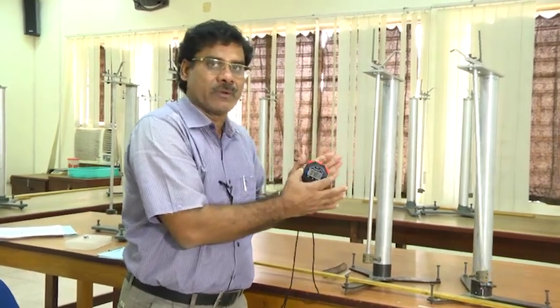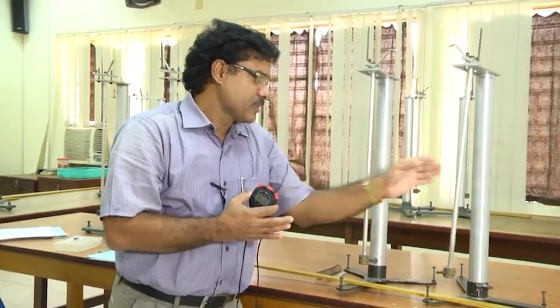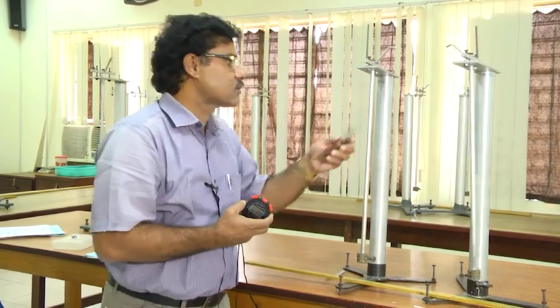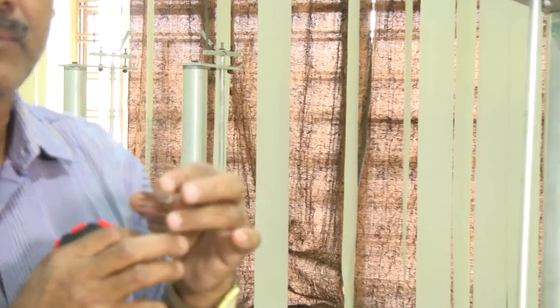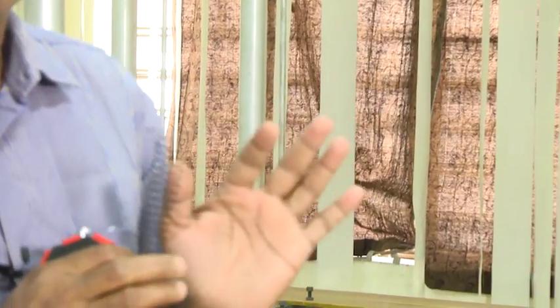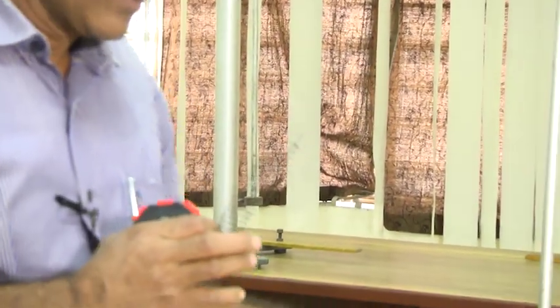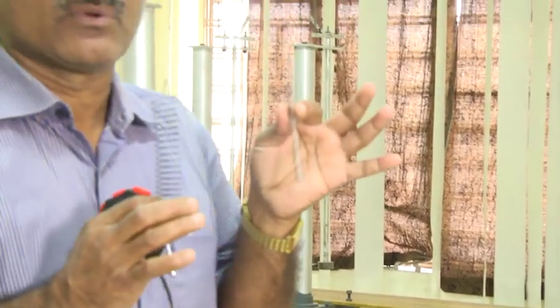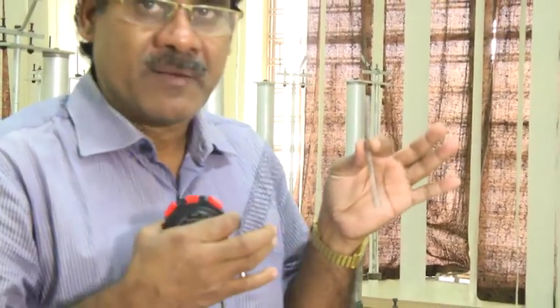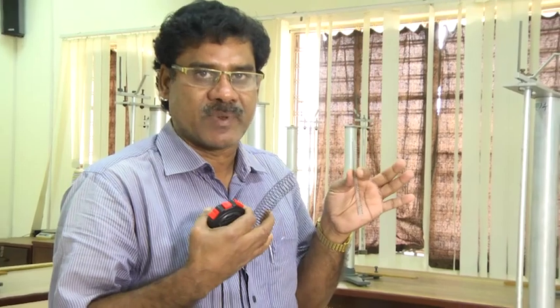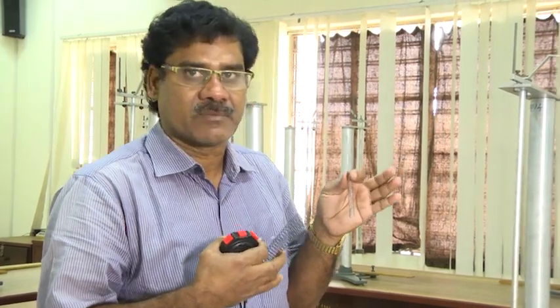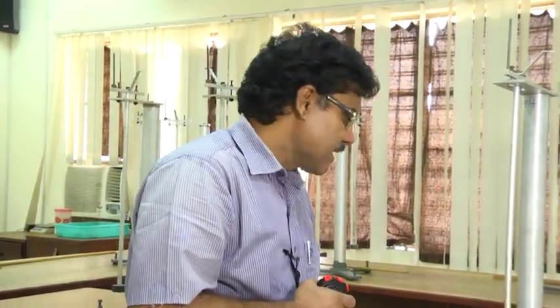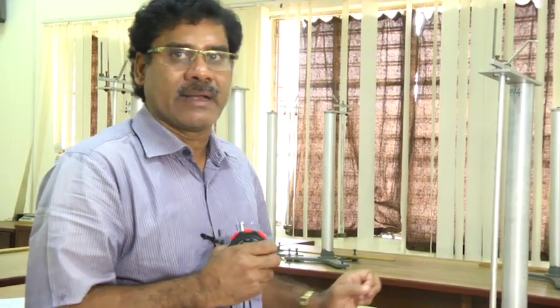We want to couple them and then study this coupled pendulum. We will couple these two pendulums using a spring. We will do the experiment for two springs, spring 1 and spring 2. So, I have two springs, and we will do the experiment for the first spring and repeat it for the second spring.